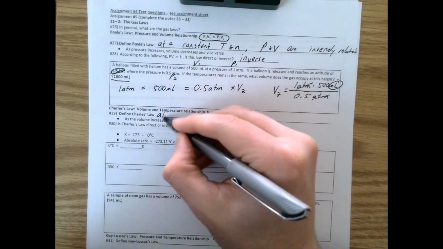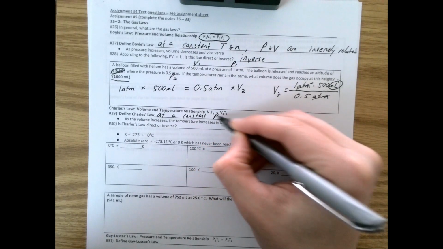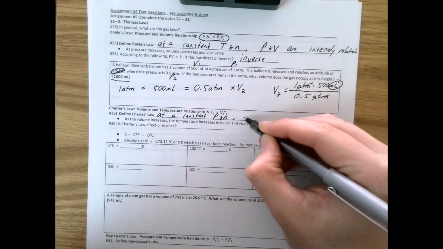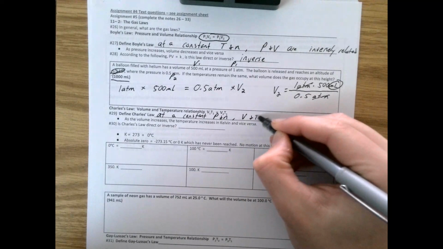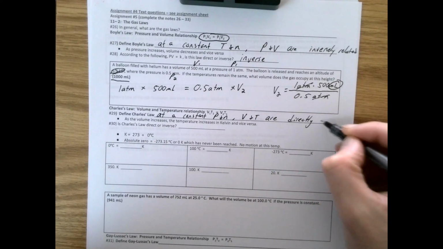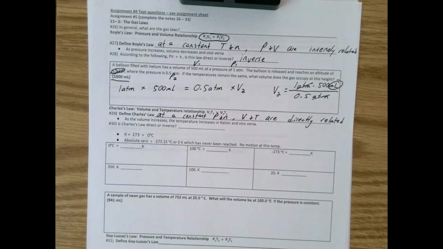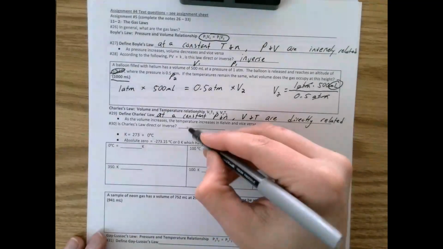The next law we'll look at is Charles' law. Charles' law states that at a constant pressure and number of moles, volume and temperature are directly related. That means as one increases, the other also increases, and as one decreases, the other decreases. So we can write that here as direct.